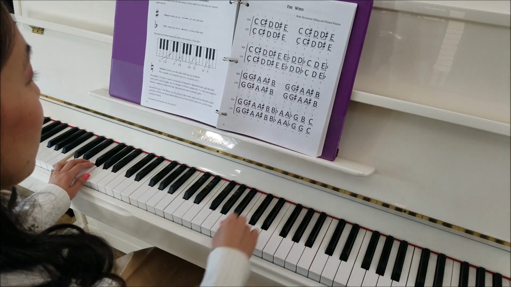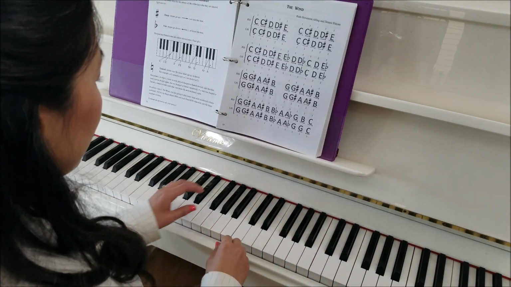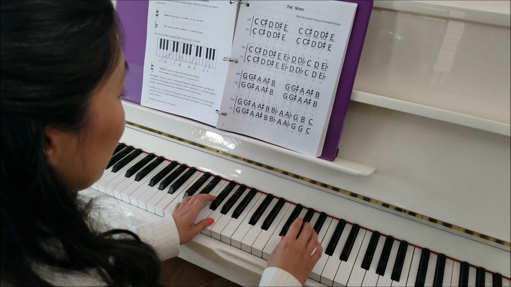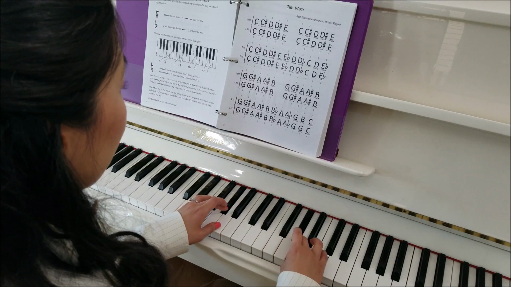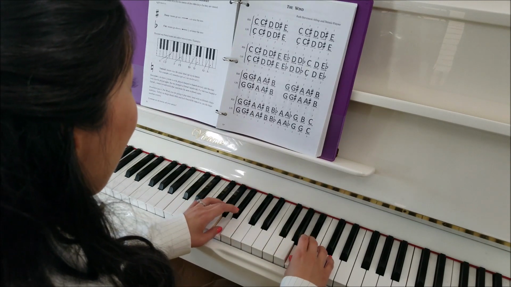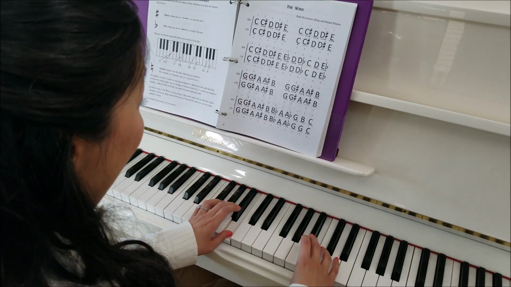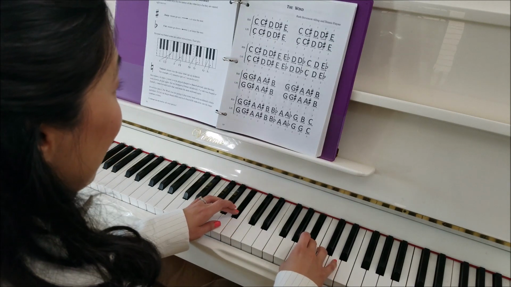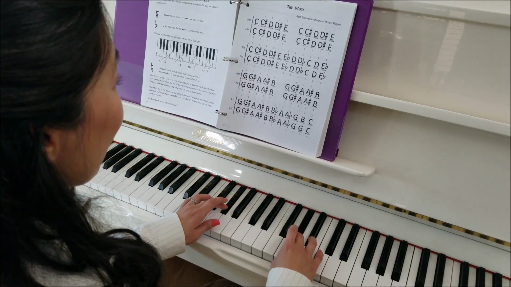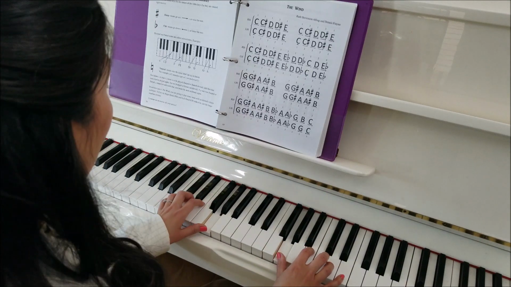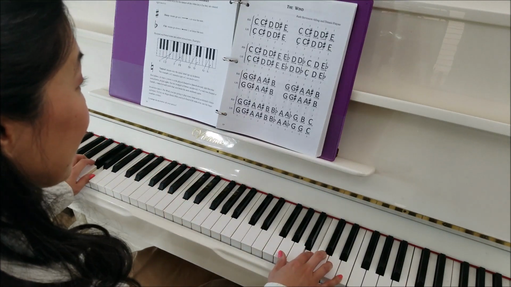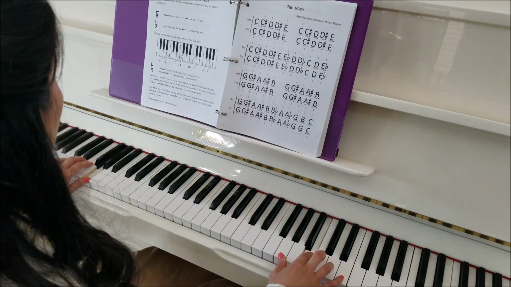Okay, can we put that together? Let's try it. We can go slow. So we have G in the left hand, G in the right hand, and we're going to play G, G sharp, A sharp, B, oh, back down to B flat, and then A flat, G, and then what do we have? This one goes up here to the B, left hand jumps down, and this one goes up to C, and this one goes down to C.